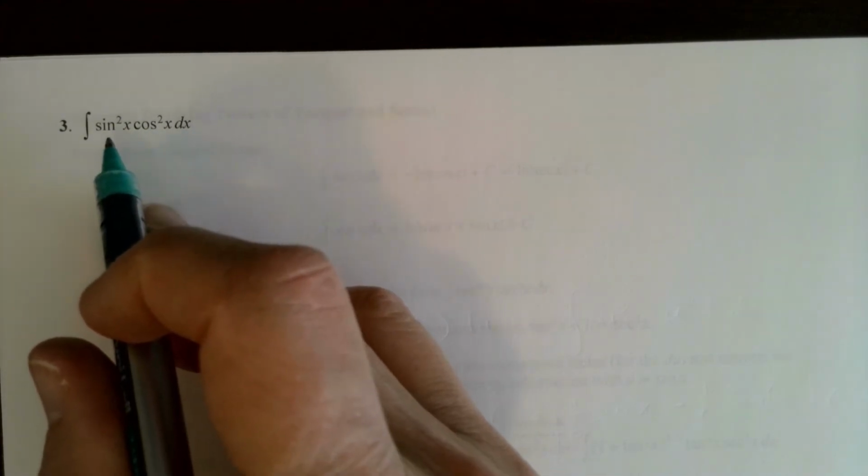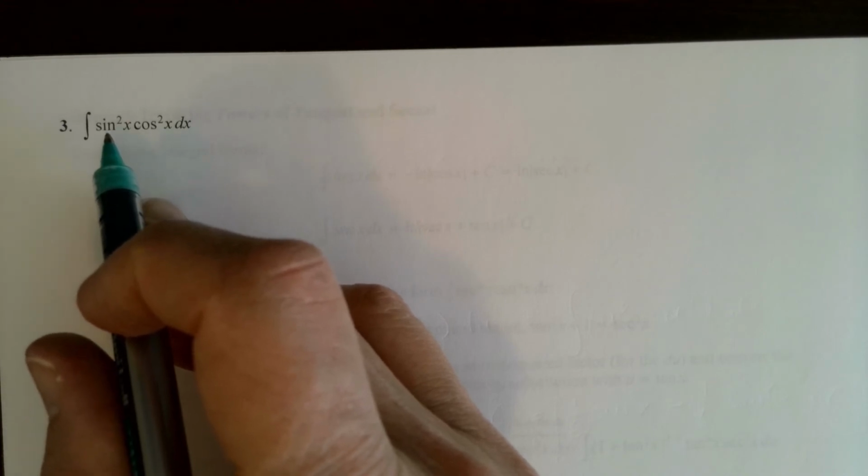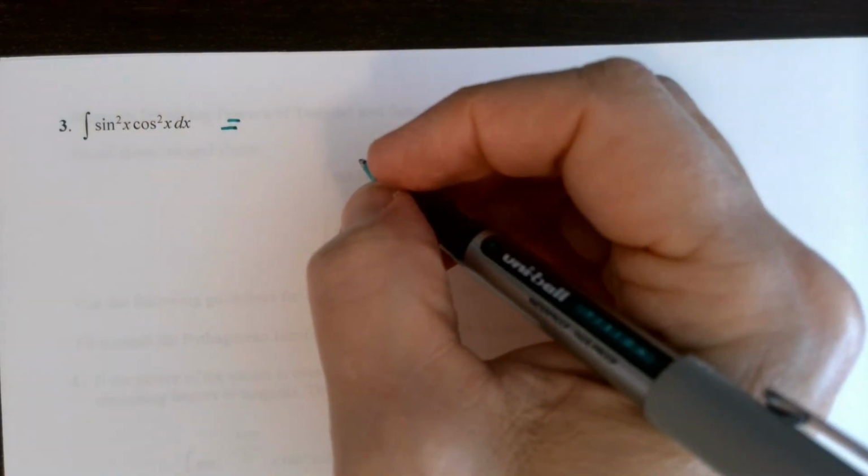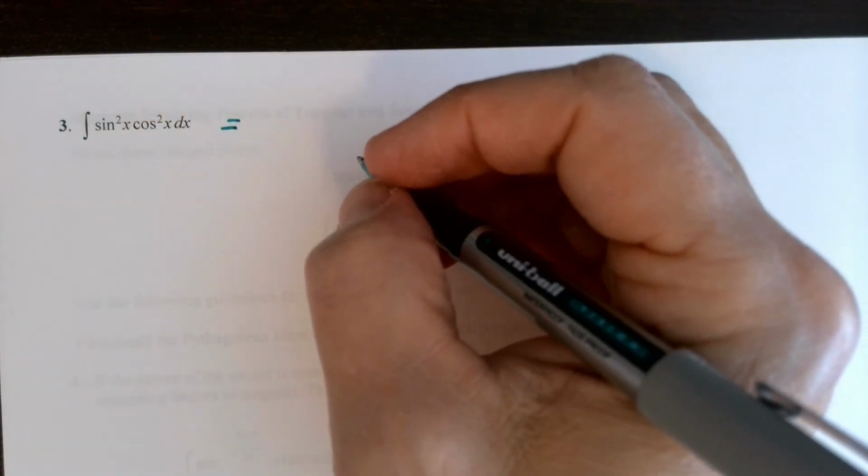Okay. So here you would take the smaller power. Of course, they're both the same, and you would convert all the smaller powers. If the sine was the smaller power, you convert all the sines to cosines. If cosine was the smaller power, you'd convert them all to sines. So I'm just going to choose to convert the sines to cosines.